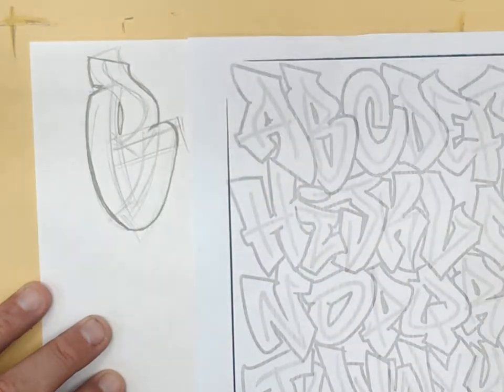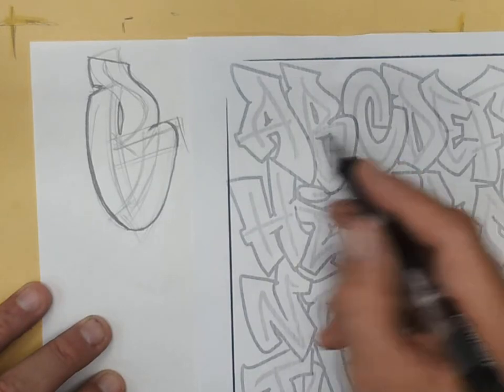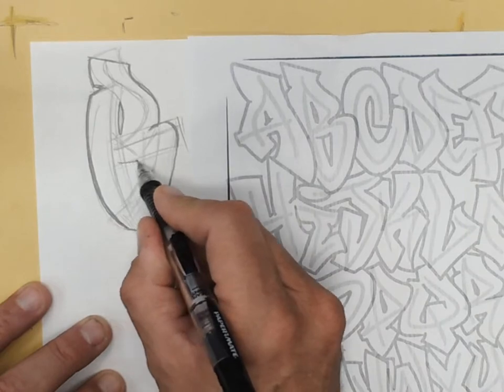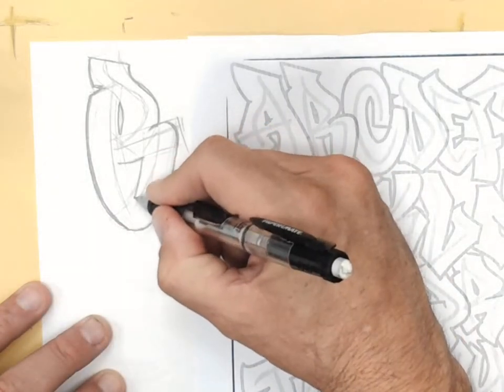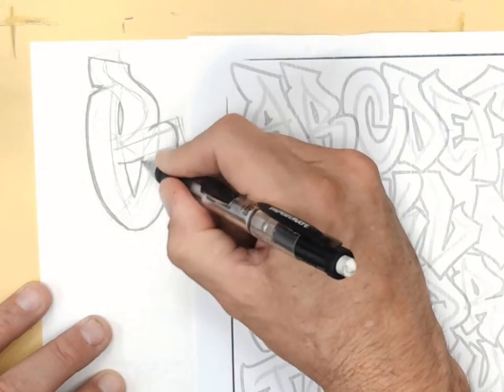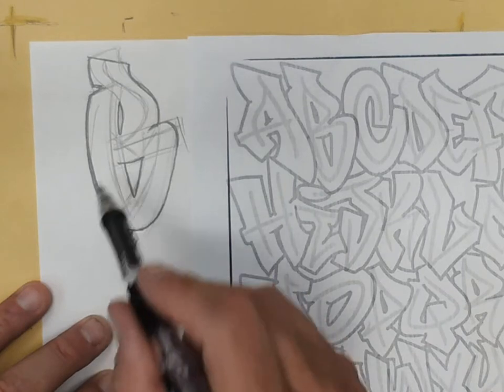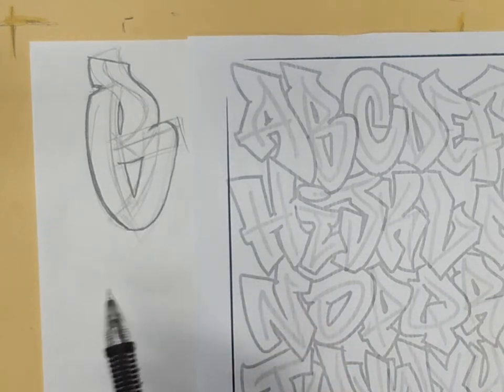So that's the inside of the B. The outside, or the inside of the bottom part of the B, again, it follows this structure, and you can see from my construction lines that it goes like this. So you have to be careful when you're doing this to not just outline the letters like I did originally when I first started drawing some of these.